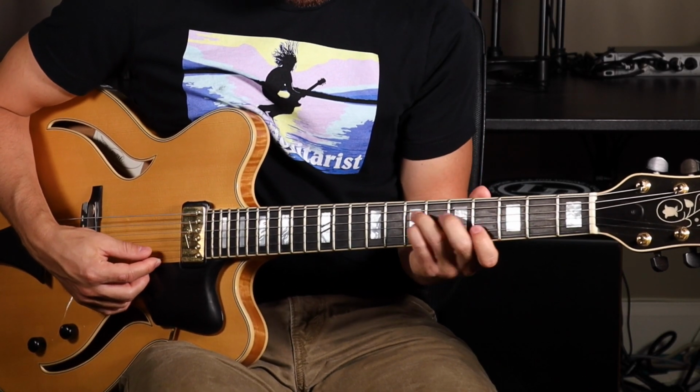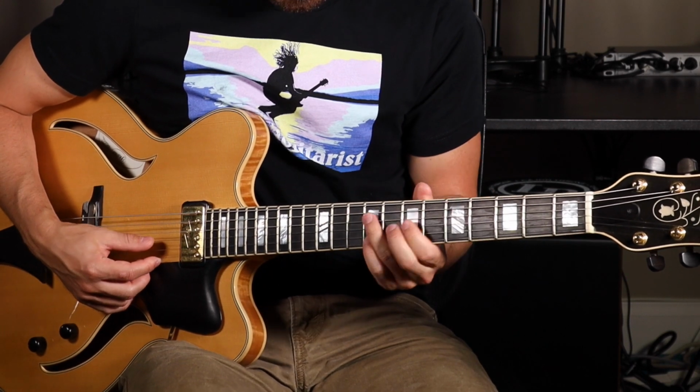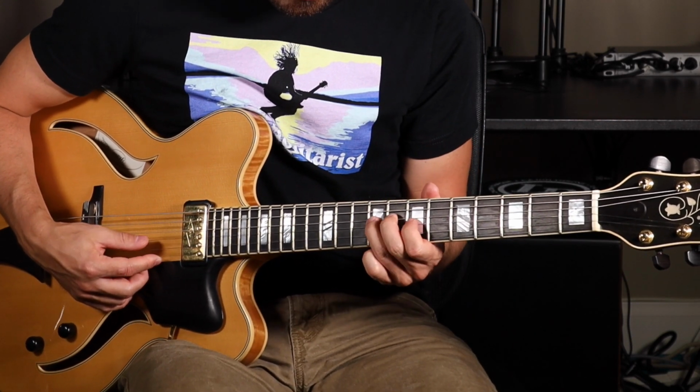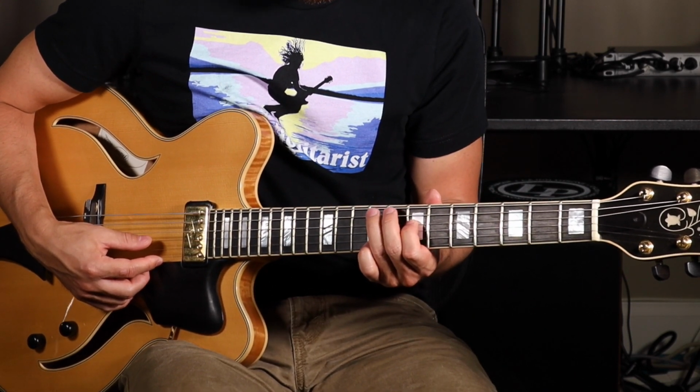And here's the same concept applied in a bit of a more musical setting. You can do this type of thing with any chord, any note. This is how I personally go about using this concept.